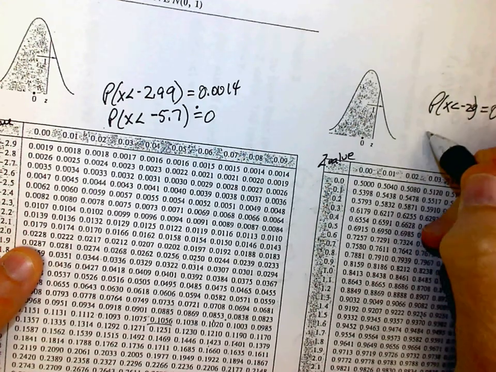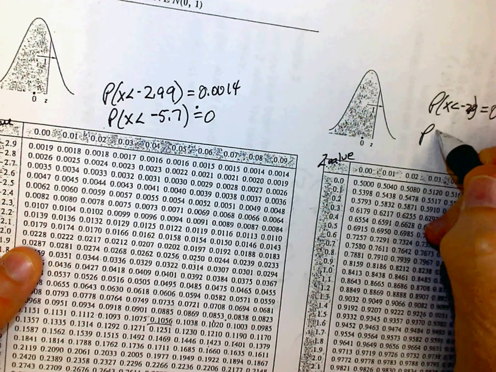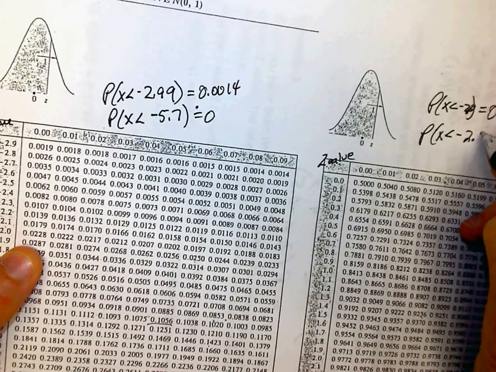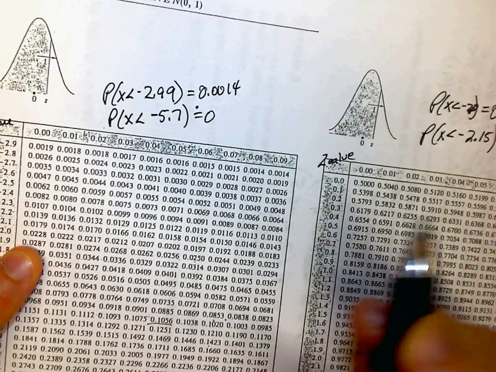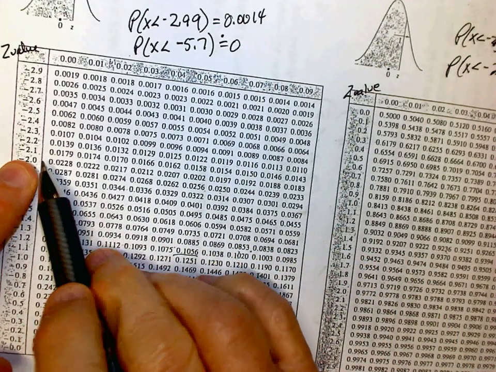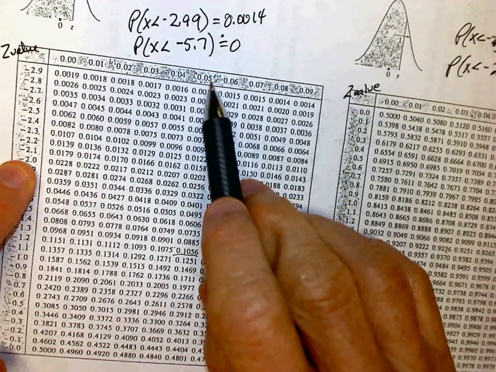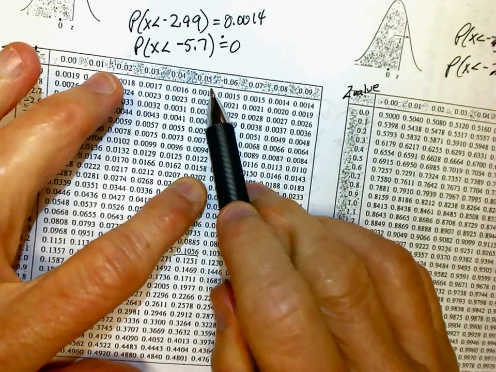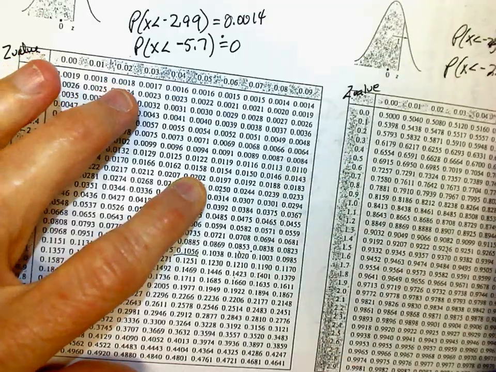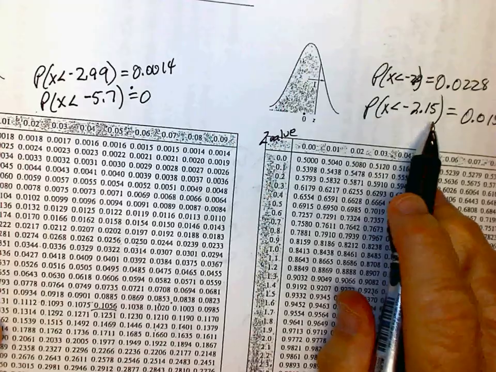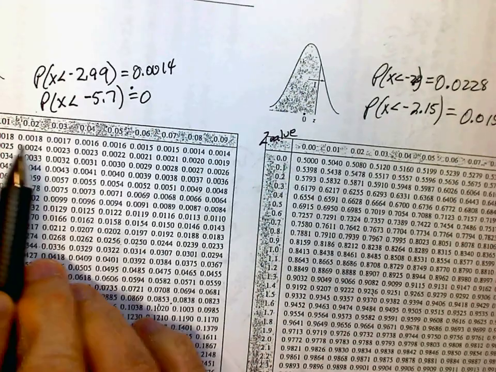But if I want the probability x is less than negative 2.15, then negative 2.1 is there, but to get the 5, I read it off there. And so that would equal 0.0158. That's when I have two decimal places. I get that second decimal place across the column.